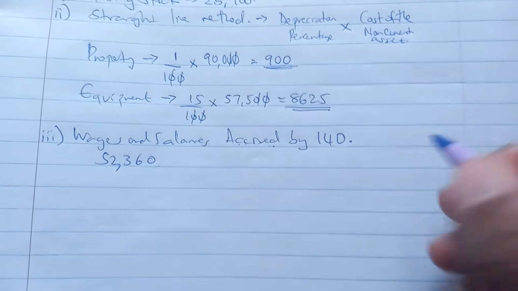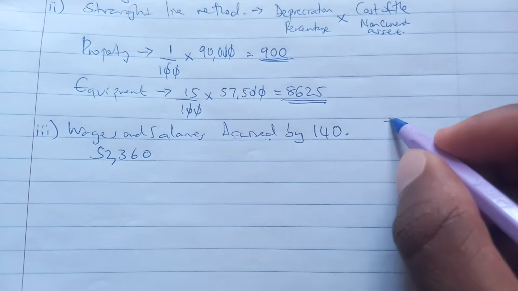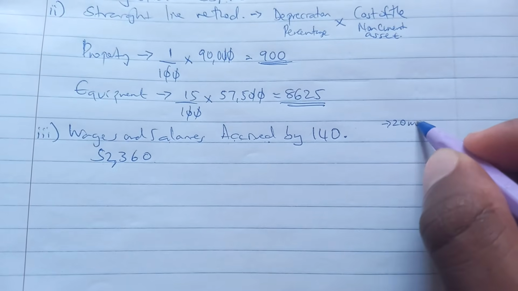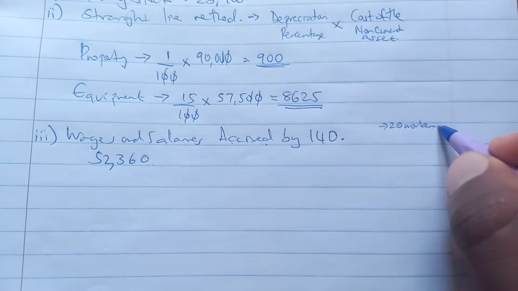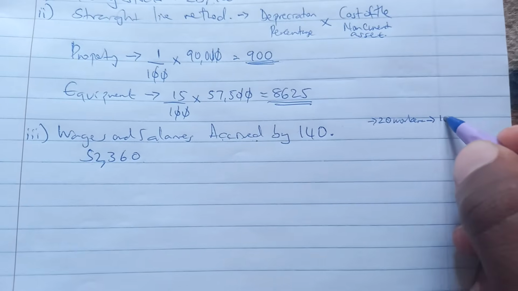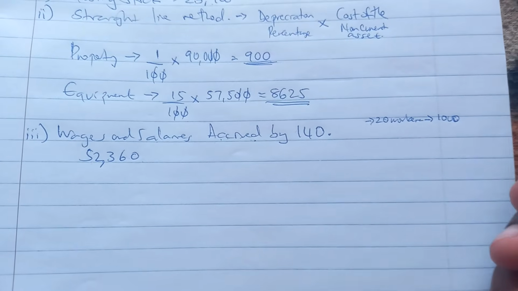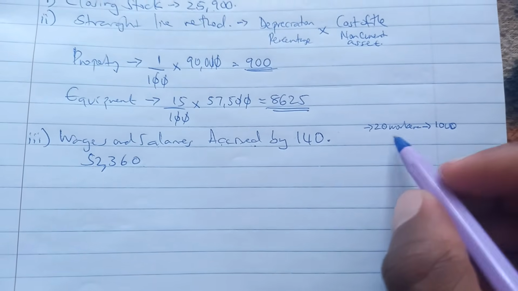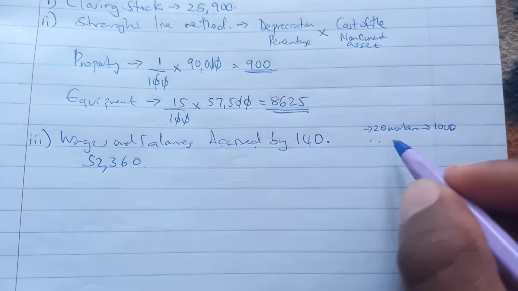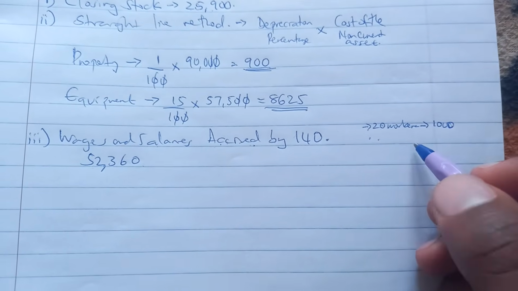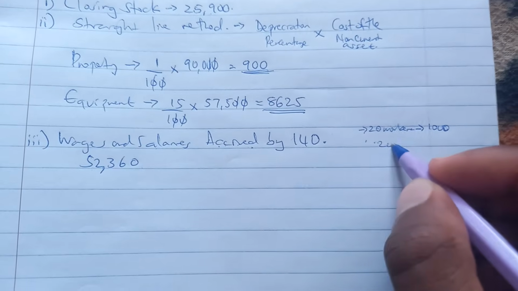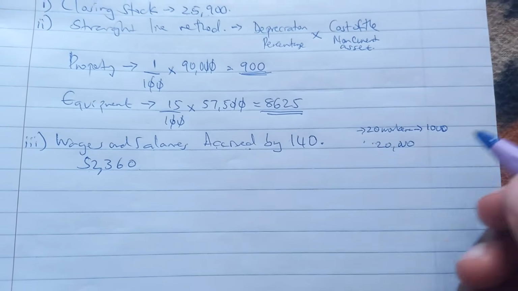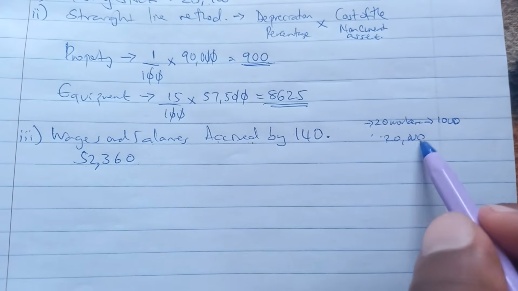If in that period you have 20 workers and each worker is being paid 1,000, then for wages and salaries in each and every period, you will need to pay them 20,000. The business will incur an expense of 20,000.